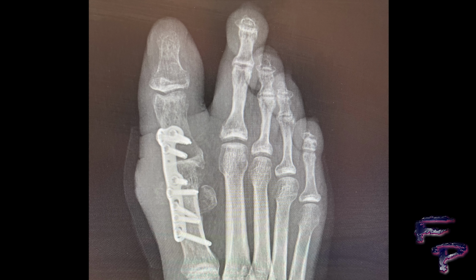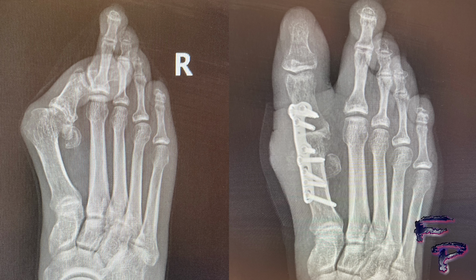Here is a comparison view before and after the surgical correction of the first metatarsal phalangeal joint with arthrodesis, with plate and screw fixation. You can also see that the metatarsal parabola, in other words, comparing the first metatarsal length as compared to the lesser metatarsals, is almost in a corrected position.